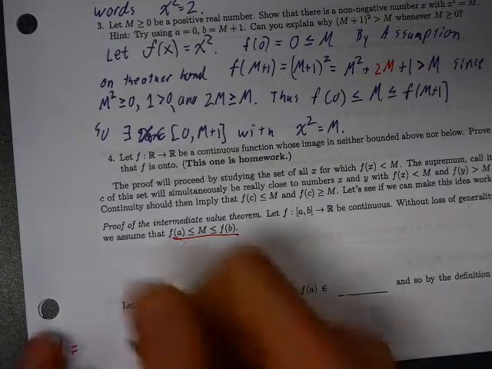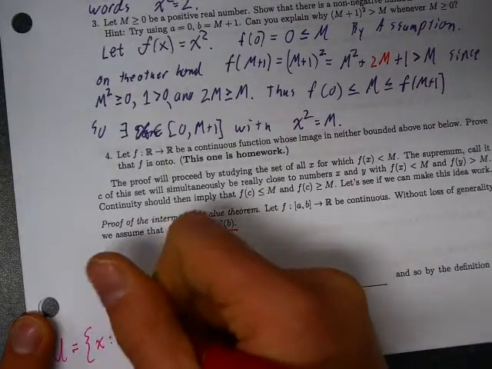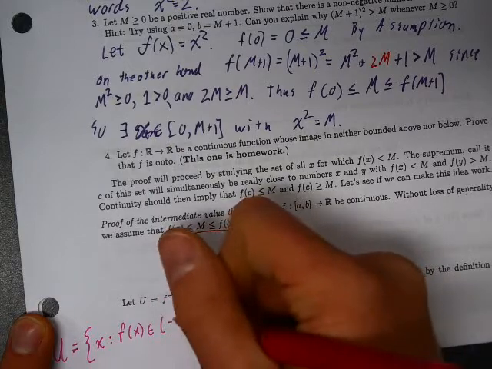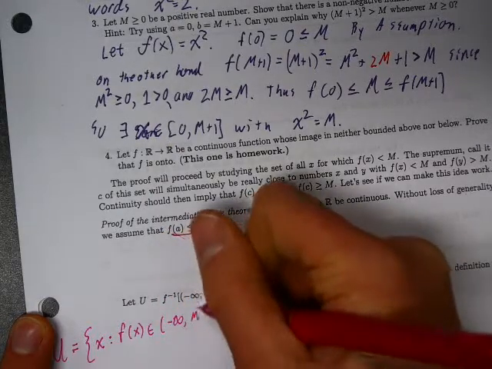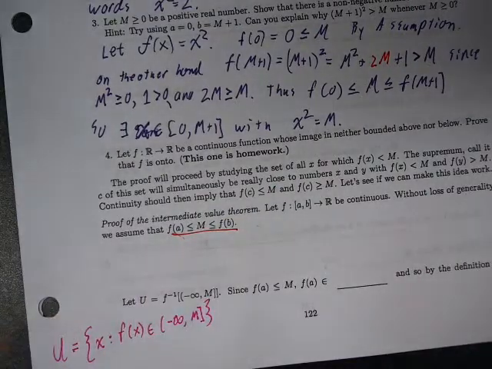So in this set builder notation, that means U is the set of all x values where f of x is in negative infinity to m, because that's what the definition of preimage is.